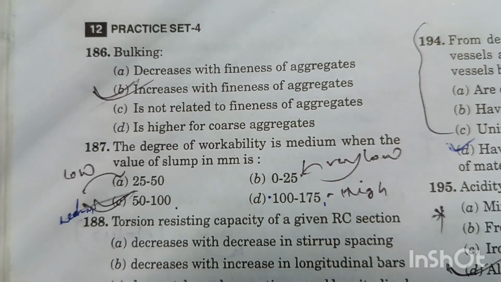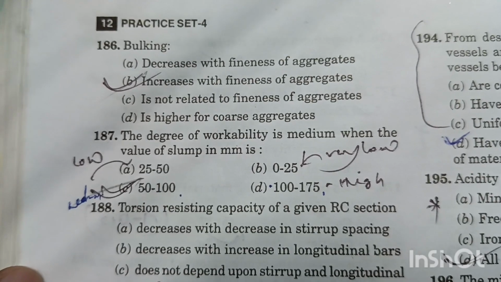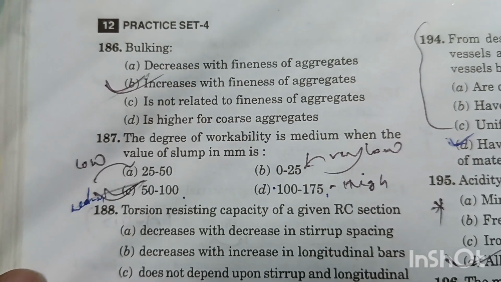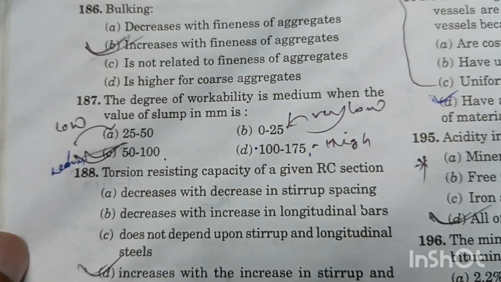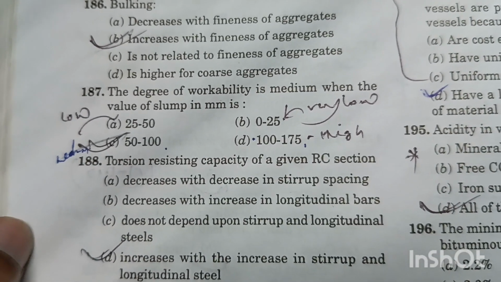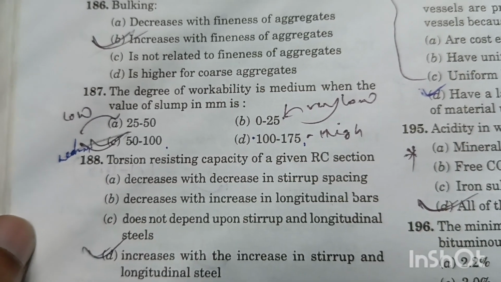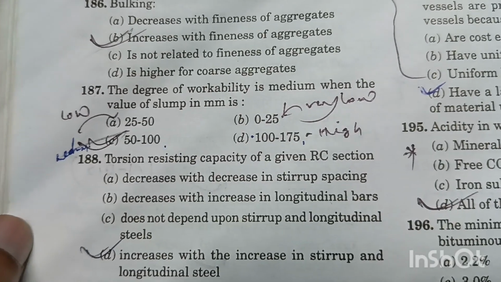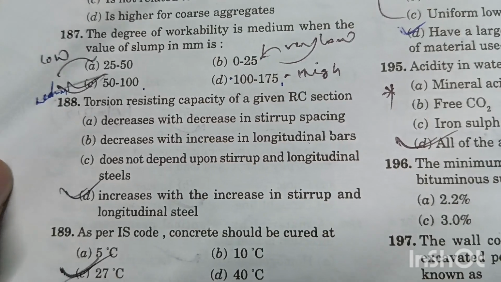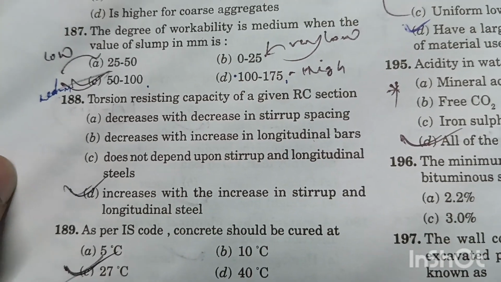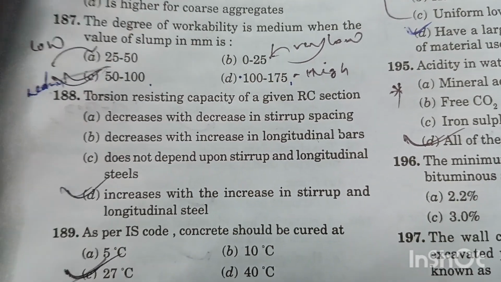Question number 186. Bulking increases with fineness of aggregate. Option B is the right answer because fine aggregate has more surface area. Question number 187. The degree of workability is medium when the value of slump in mm is 50 to 100 mm. Option C is the right answer. Question number 188. Torsion resisting capacity of a given RC section increases with increase in stirrup and longitudinal steel. Option D is the right answer.